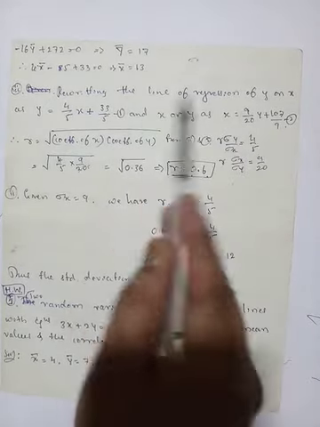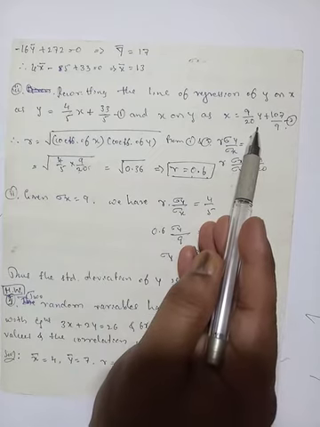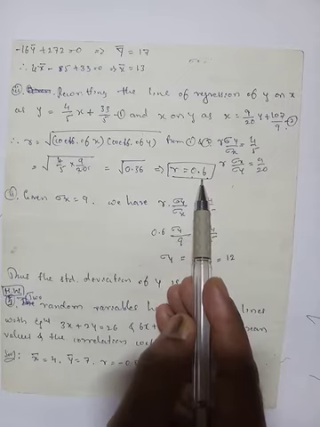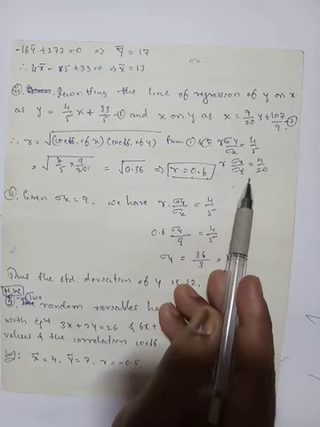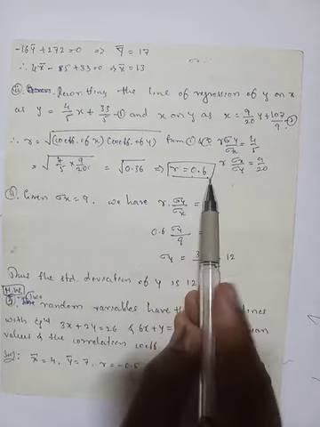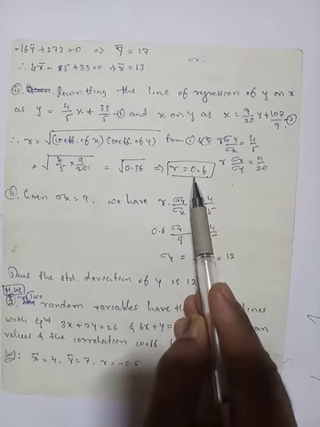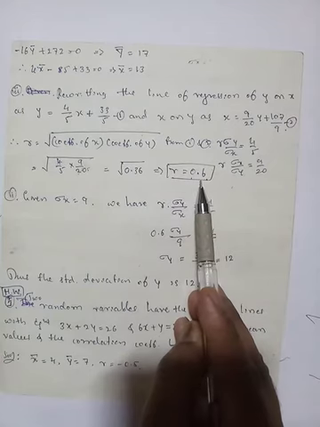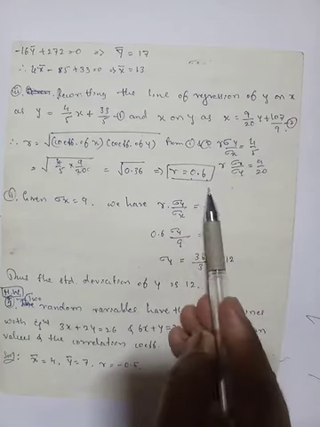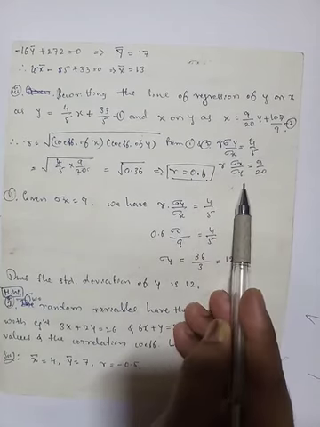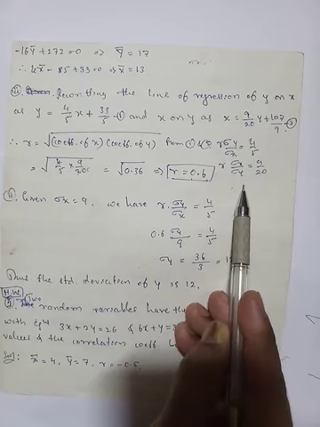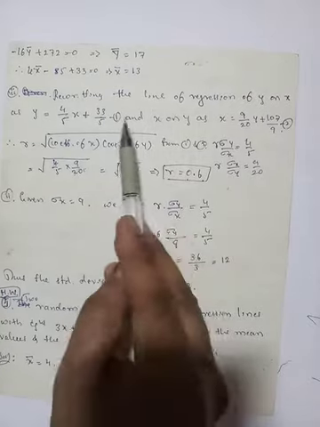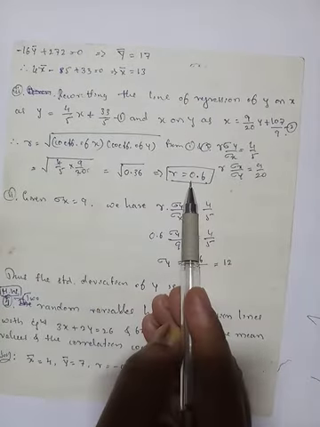Suppose you take the vice versa, then the value may lie outside the range -1 to +1. If it happens that the value of r lies outside the range, it should lie between -1 and +1, then we have to interchange these equations. That point you please remember.